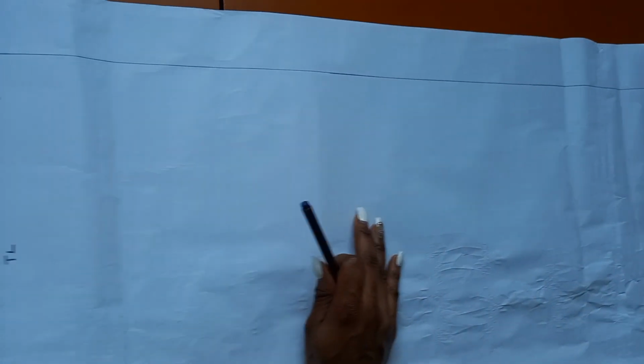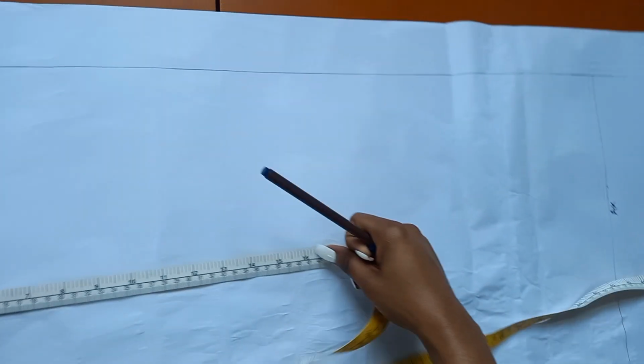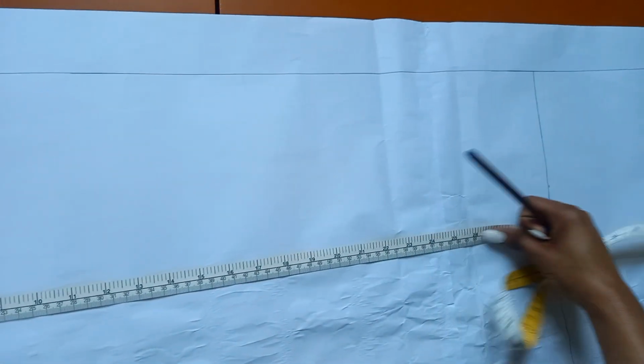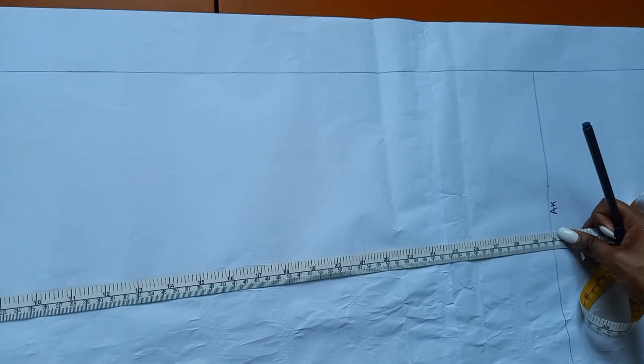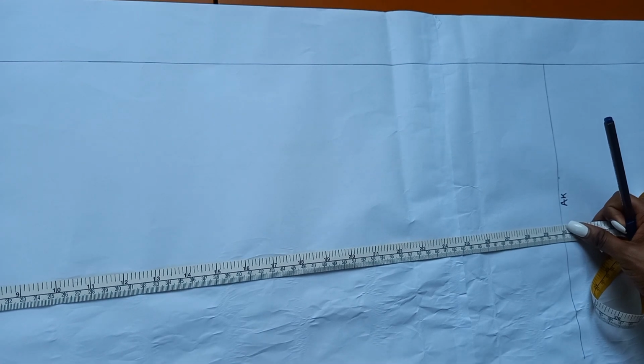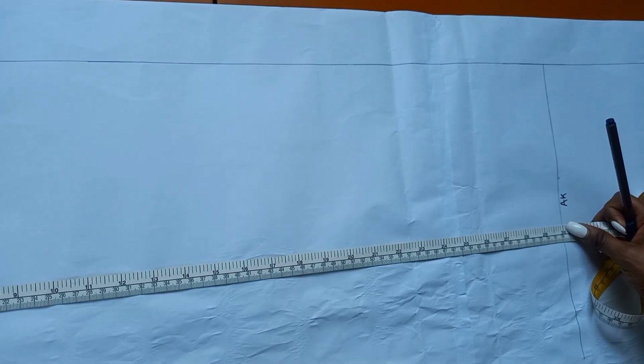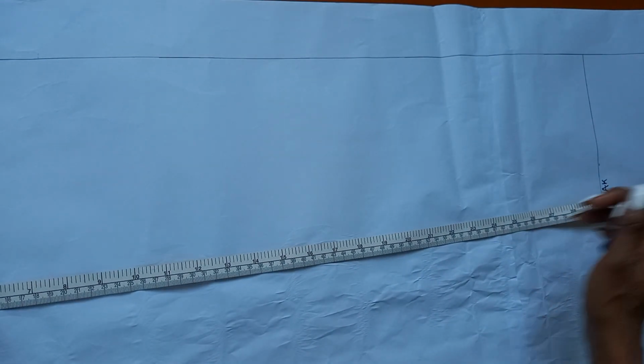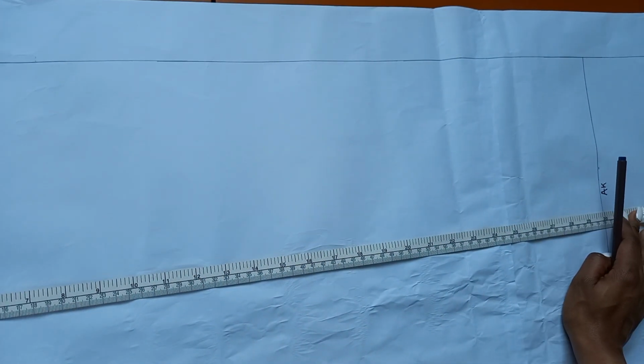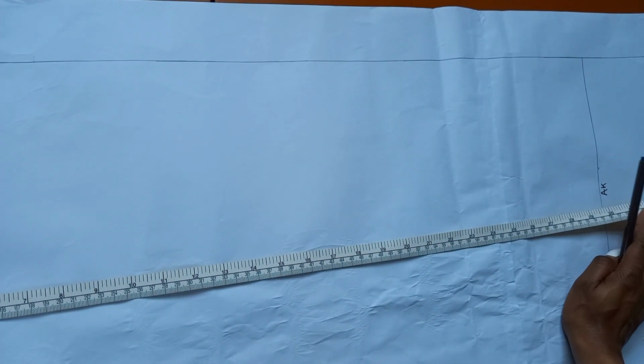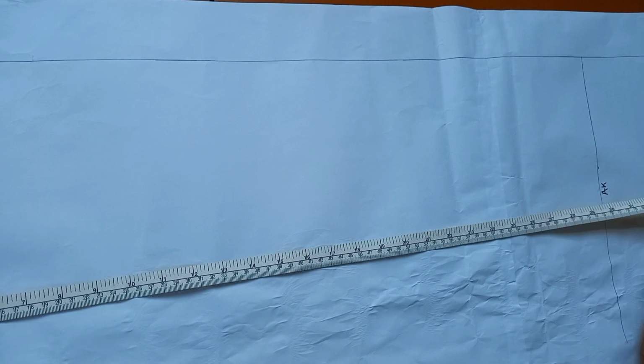So I'm going to measure what I have from this thigh line here down to my ankle line, and I'll see what I have there. So I have 30 inches here from my thigh line to my ankle line. I'm going to divide it by 2. 30 divided by 2 is 15, and then I'll subtract 1 inch. So 30 divided by 2, 15, subtract 1 inch, that gives me 14.